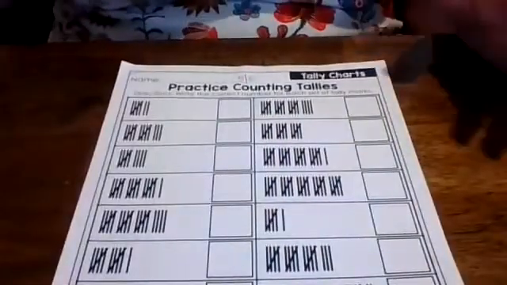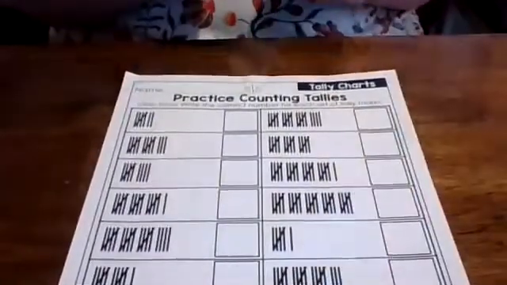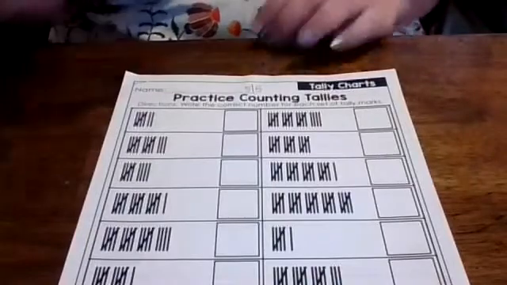Okay, so we're gonna talk about tallies today. So the first thing that we are going to do is practice writing tallies. We're gonna kind of review writing with tally marks, okay? So let's take a look at our practice pages. For most of you, this should be pretty simple because this is review, okay?